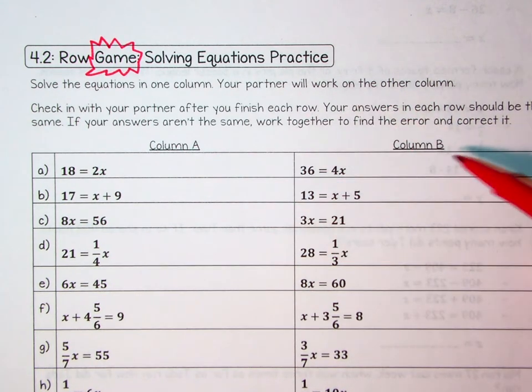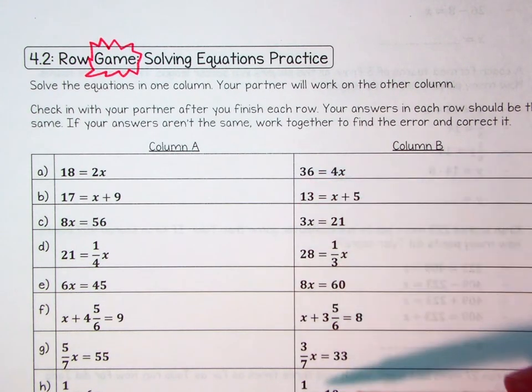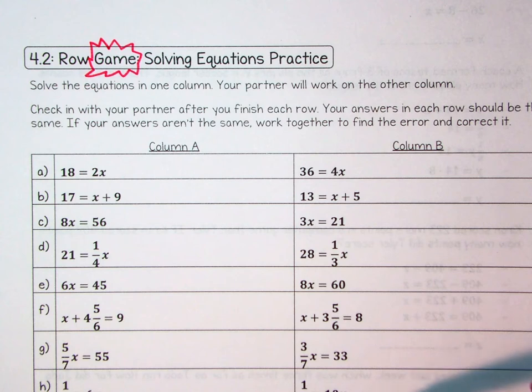Your partner will work on the other column. Check in with your partner after you finish each row. Your answers in each row should be the same. If your answers aren't the same, work together to find the error and correct it.